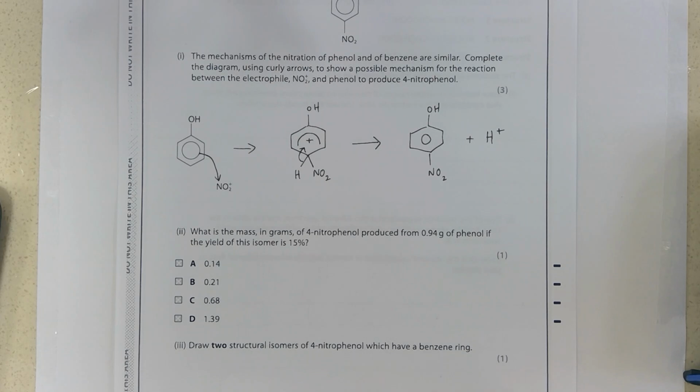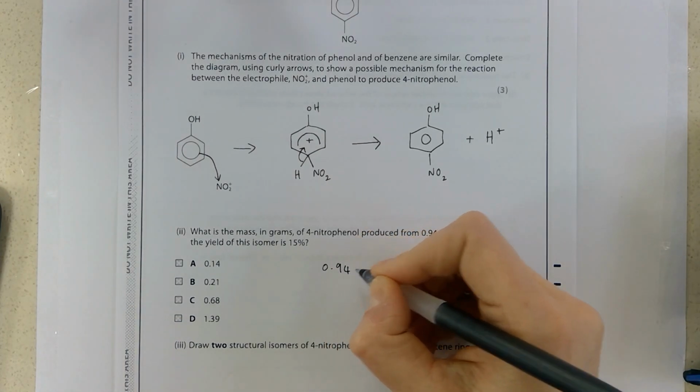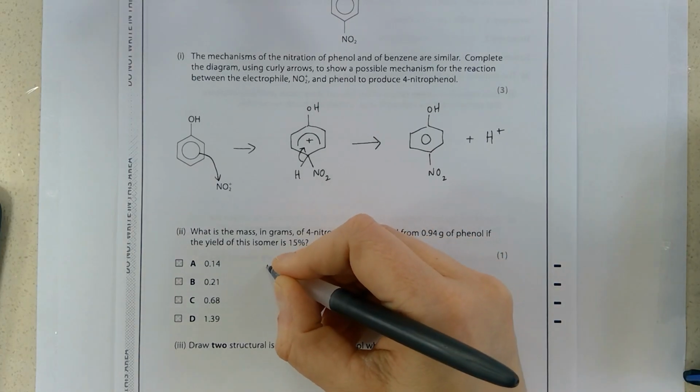Okay, what is the mass in grams of 4-nitrophenol produced from 0.94 grams of phenol if the yield of this isomer is 15%? Okay, so we have got 0.94 grams of phenol. Let's work out moles of phenol.